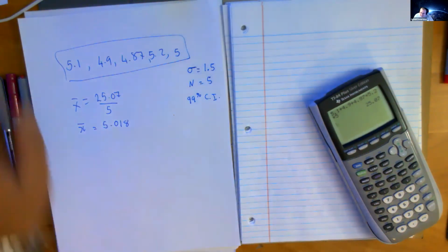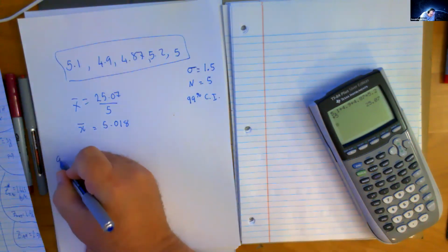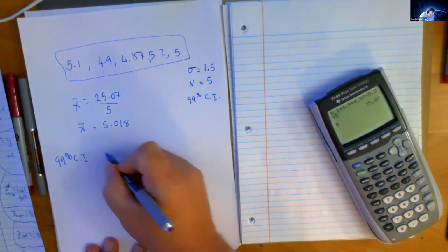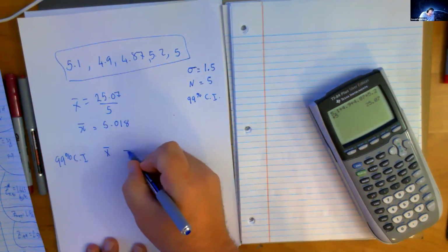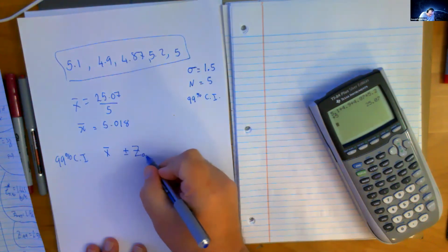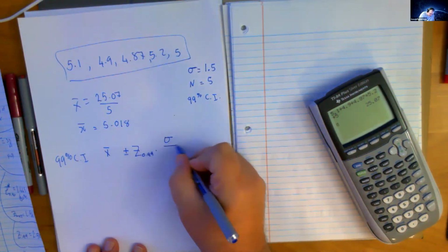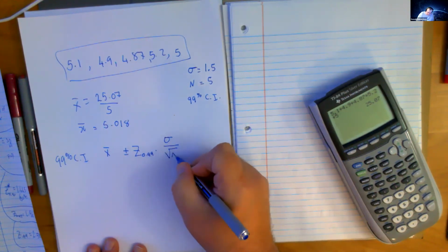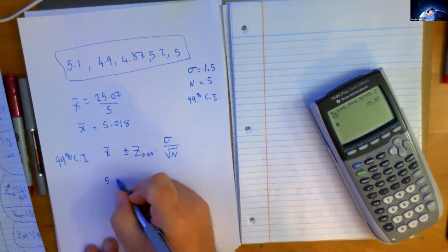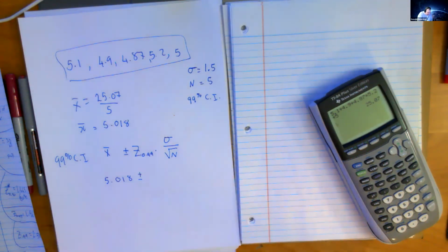So far, so good. Now, for a 99% confidence interval, we're going to do the mean plus or minus the magic Z score for 99 times the standard deviation divided by the square root of the sample size n. So in this case, 5.018, give or take.